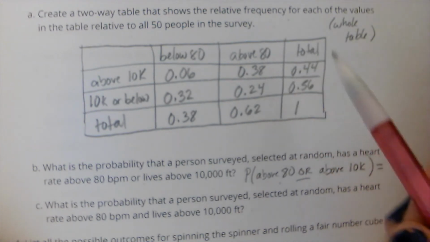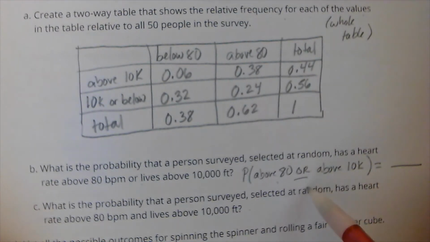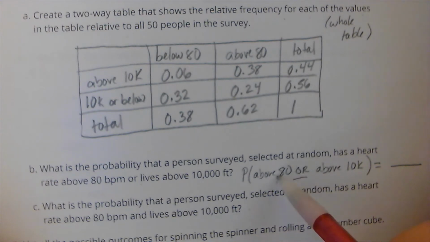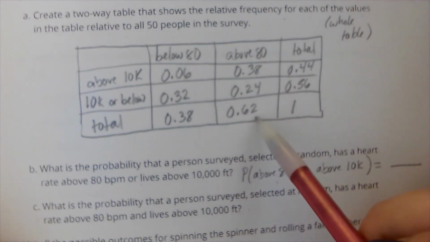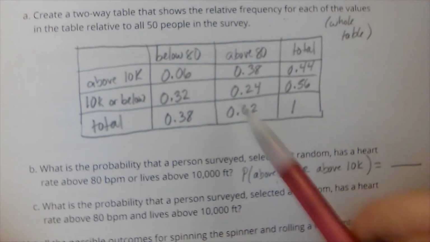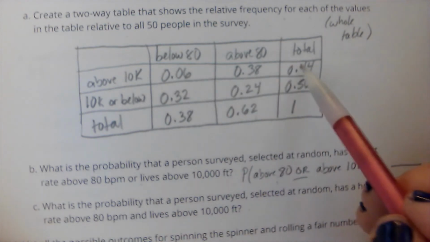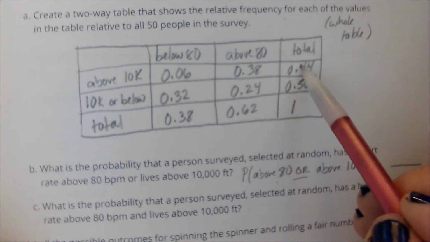We haven't completely practiced it, but we keep struggling with this or. So it's the above 80 and the above 10K. So if I look at the above 80, 62% is in the above 80 category. If I look at the above 10K, I've got 44% above the 10K.